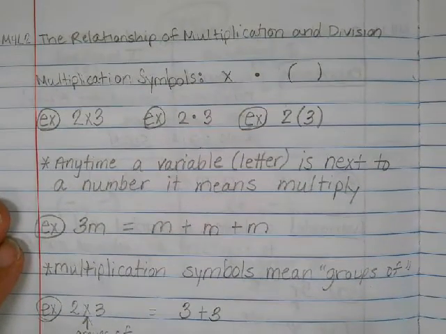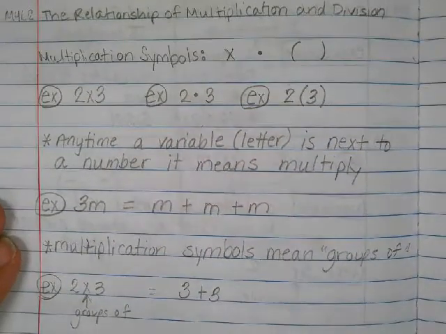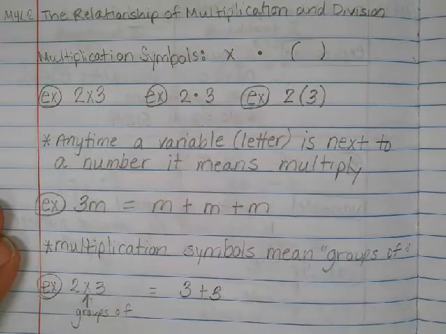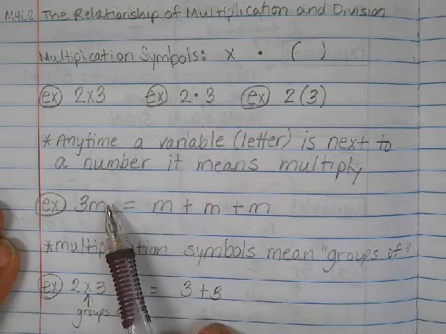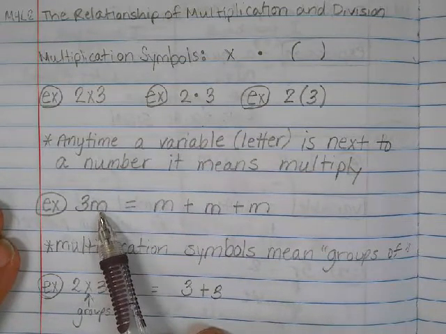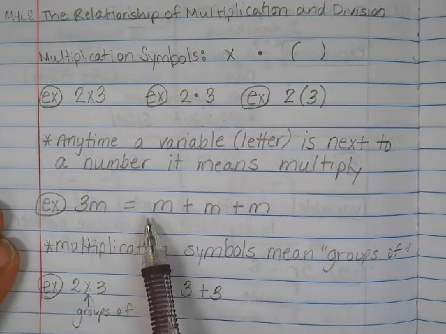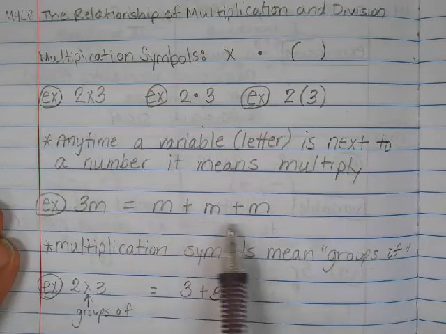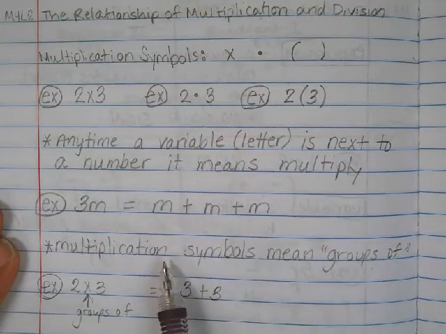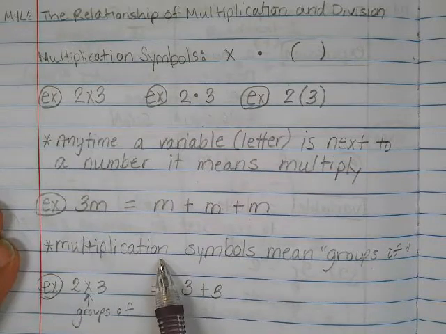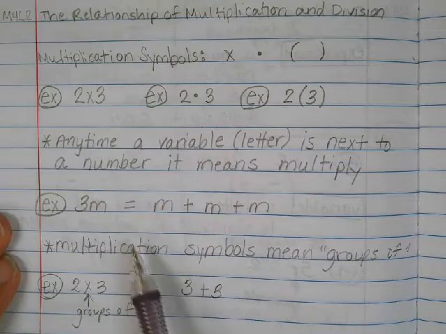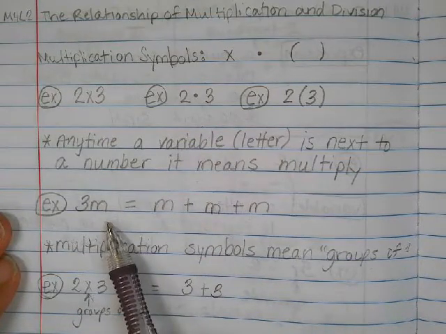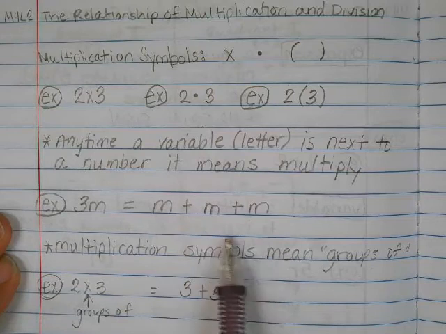And one thing else that I want to add on is anytime a variable is next to a number, it means to multiply. So for example, 3 next to an M is the same as M plus M plus M. And this is just a reminder that we had talked about earlier in the school year that multiplication symbols mean groups of. So 3 groups of M is the same as M plus M plus M.